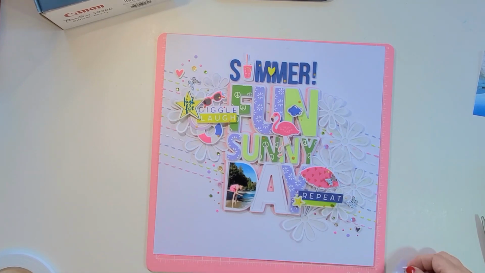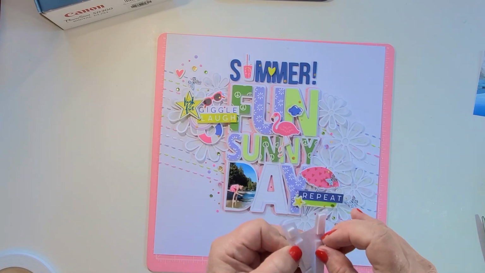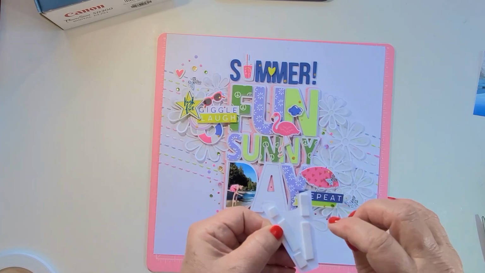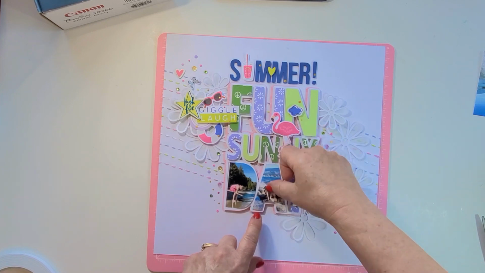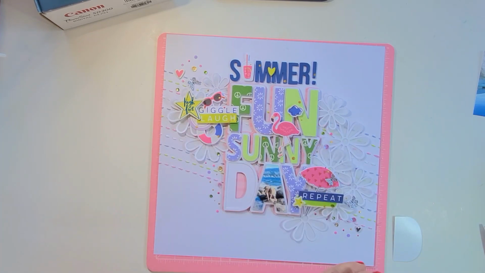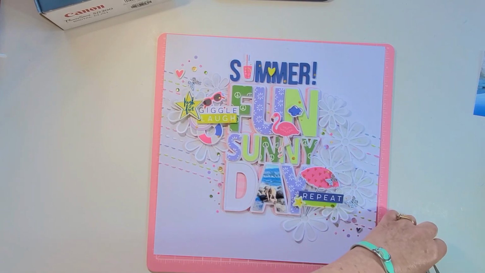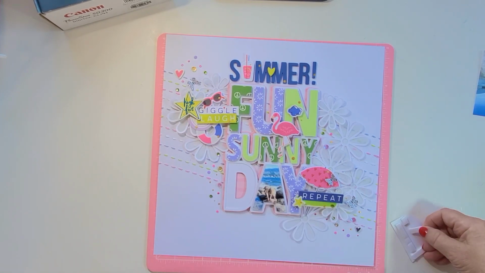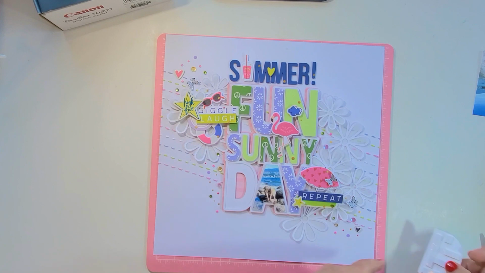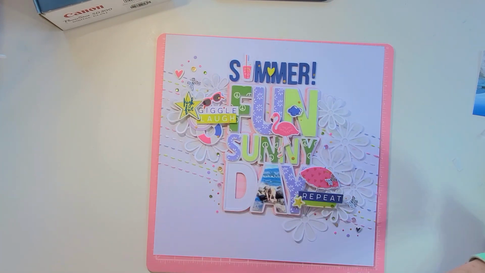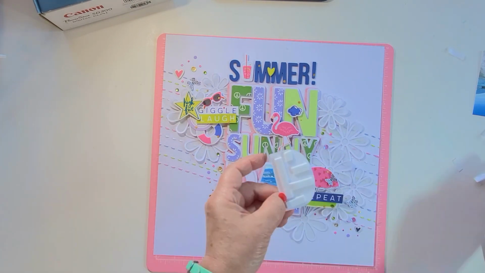The last thing I did off camera after I finished videotaping, I decided I needed a little bit of something on the bottom of this layout. So I cut off a 1/2 inch from the bottom of the layout and added 2 strips of cardstock, one in lime, one in pink from the kit, and I scalloped one with a border punch. So you'll see that in the close-ups.